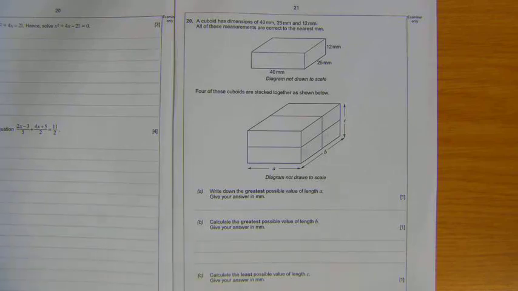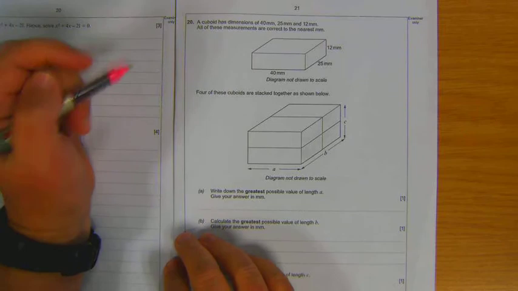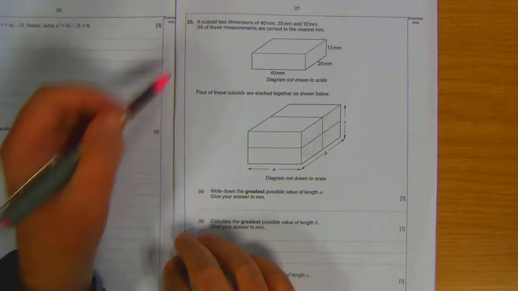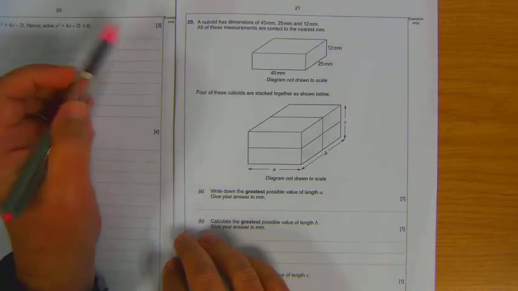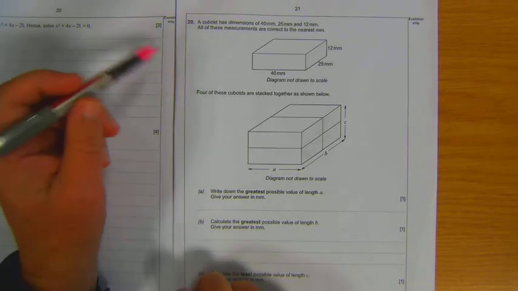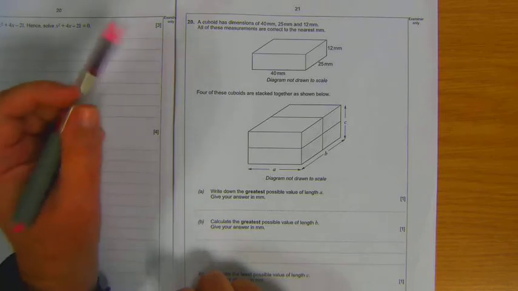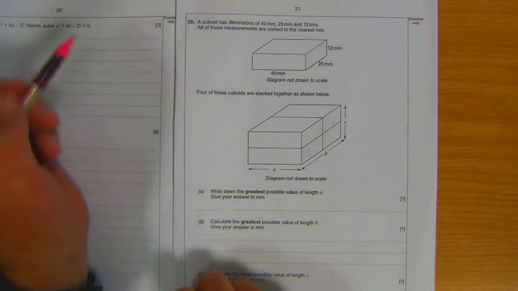Right, so before we get to talking about the actual maths with this unit, with this topic, which is errors in measurement, just a little bit about your savvy of understanding where you are in an exam paper. Okay, this question is question 20. It's the last question on an intermediate tier paper, which means it's a grade B challenge question.